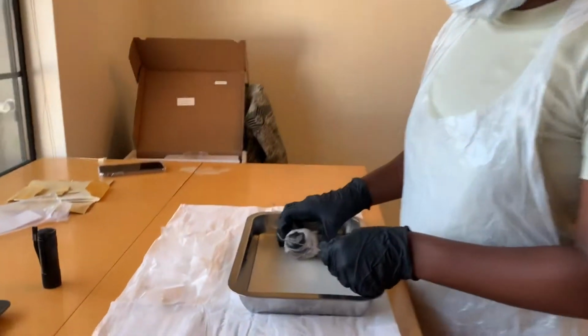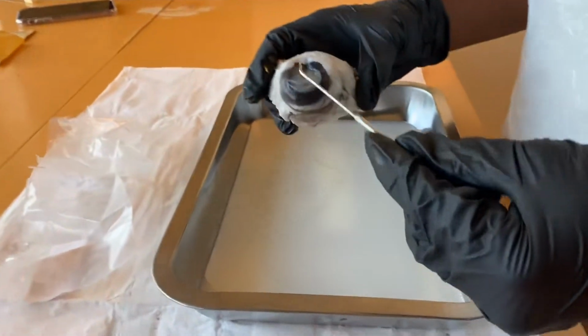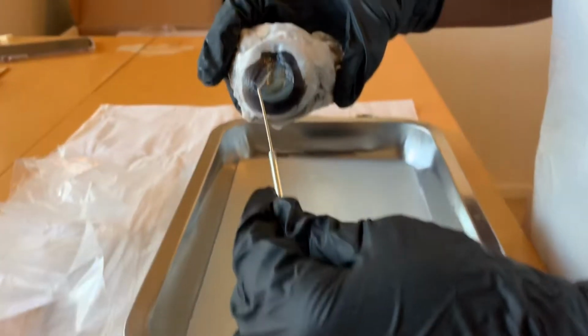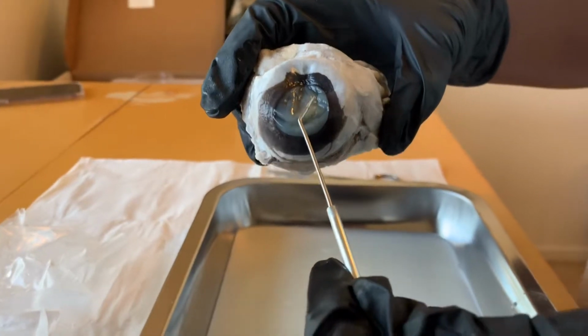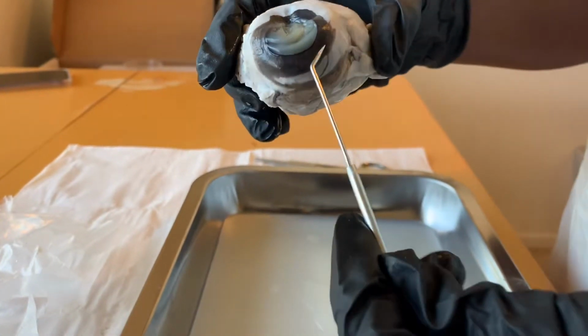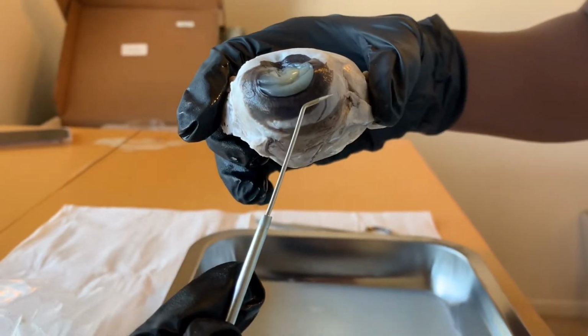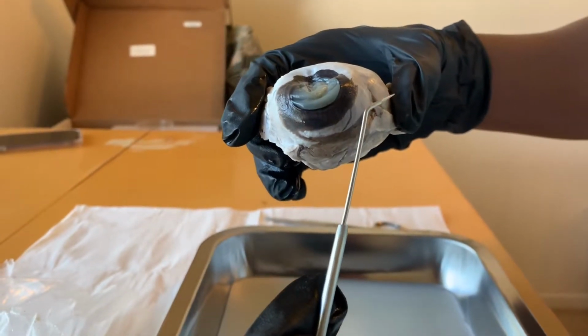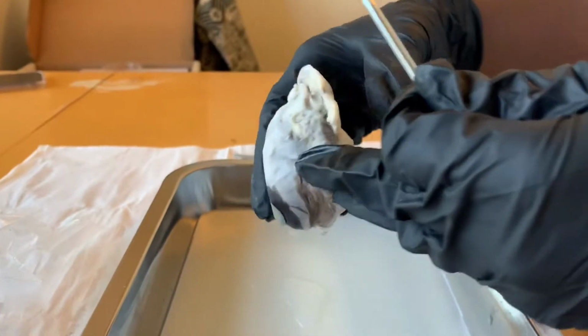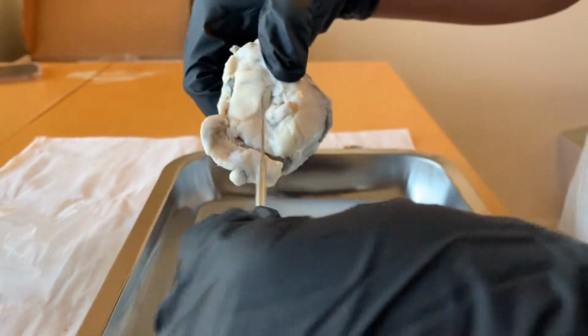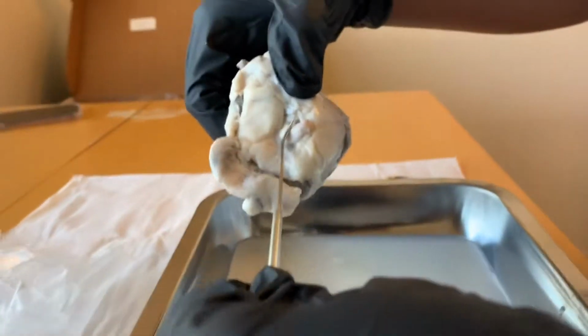First, we're going to go over the cornea. The cornea is located in this middle section of the eye. Next, we have the sclera. The sclera is right below the cornea. Next, we have the optic nerve, which is the cranial nerve 2. And that's going to be located right back here in this area.